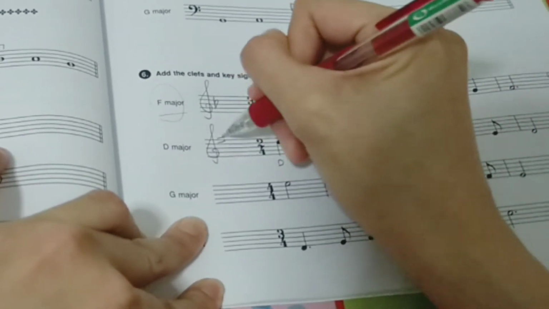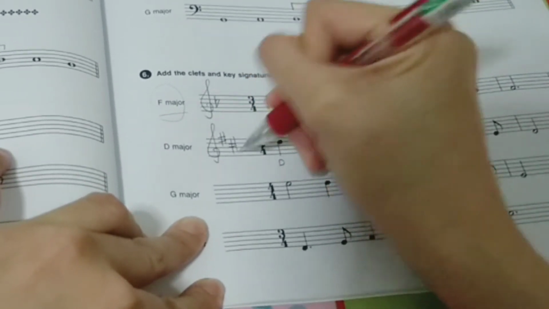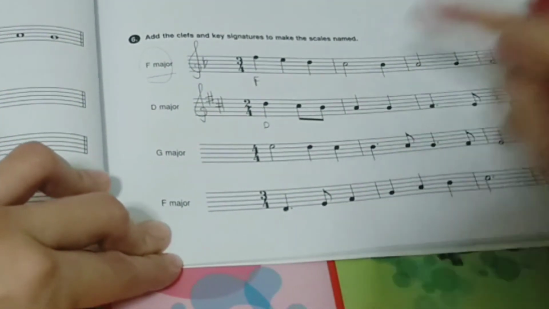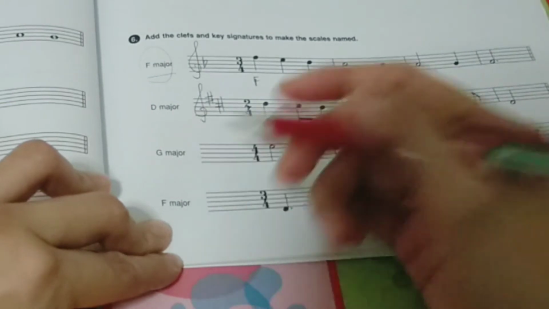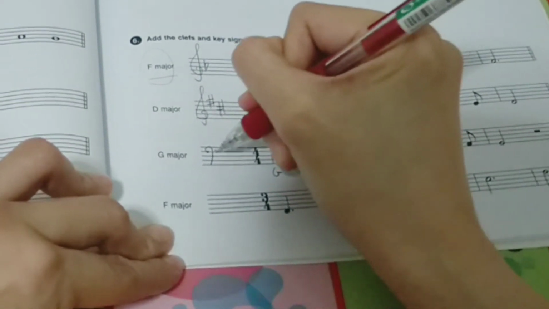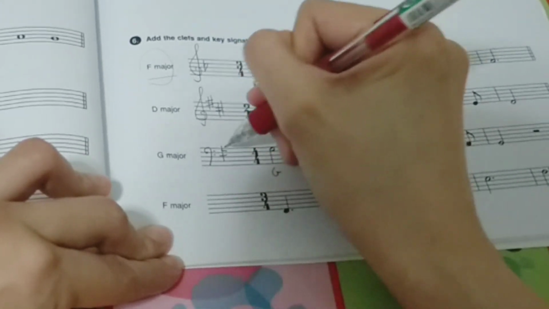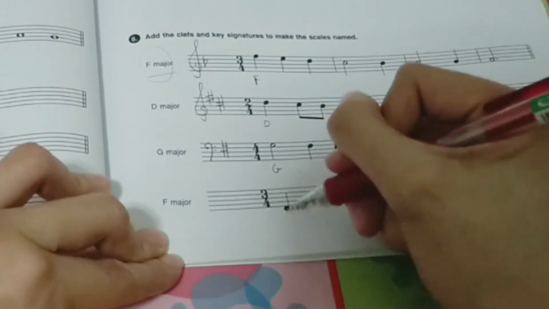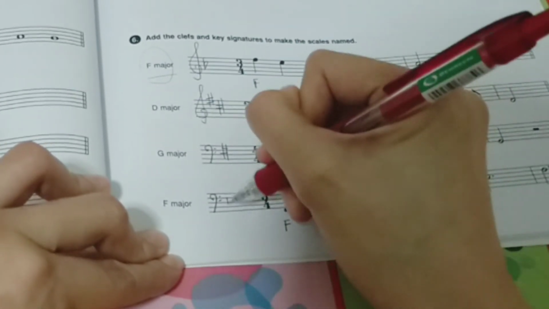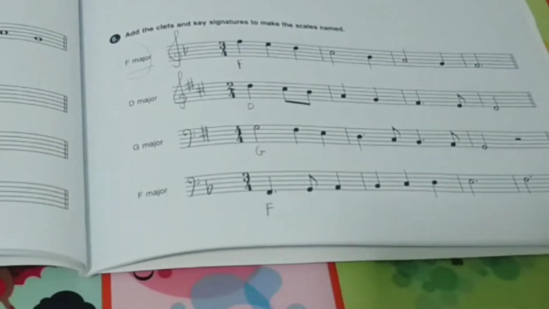And key signature is F sharp, C sharp. So we don't need to put anything because it will automatically be correct. G major, key note G. This is bass clef, and G major has F sharp. F major, this must be F, so it's also a bass clef. F major has B flat.